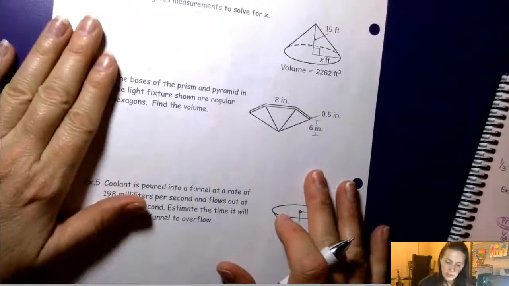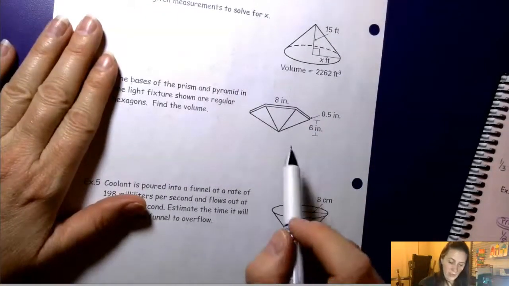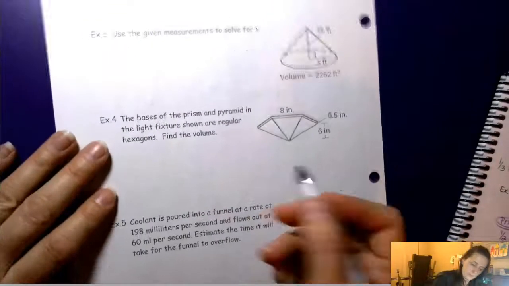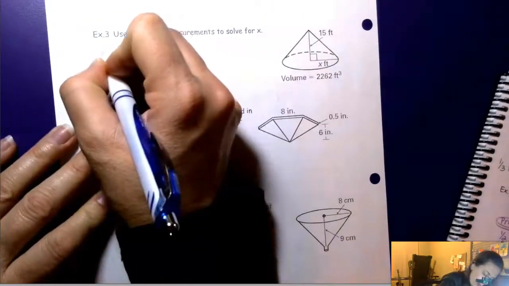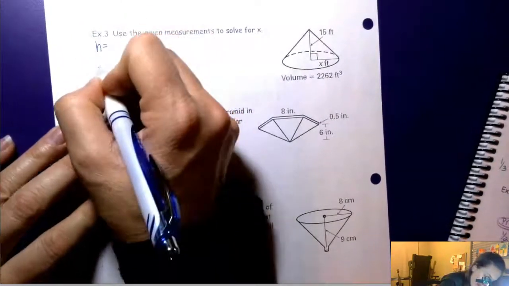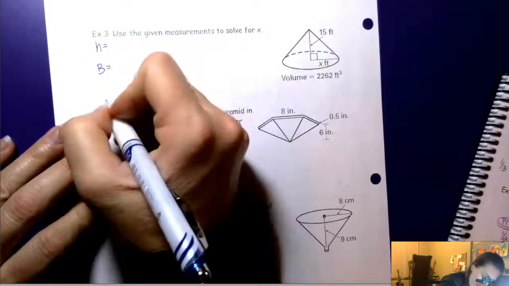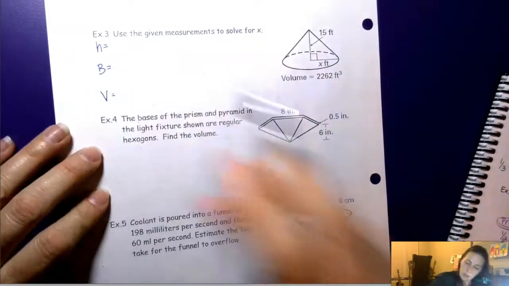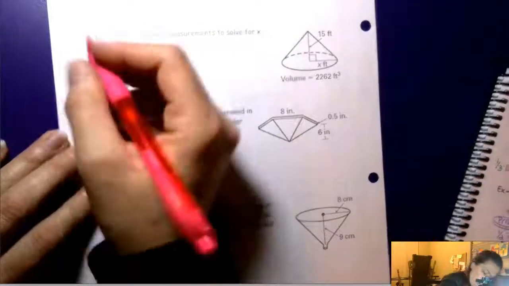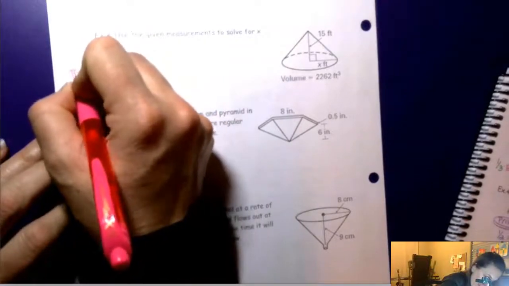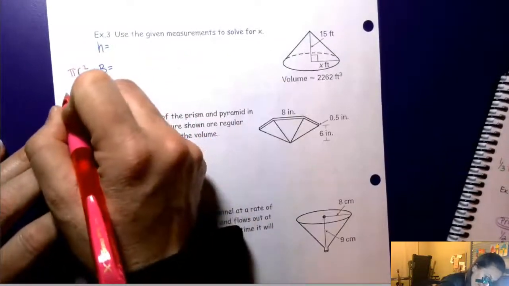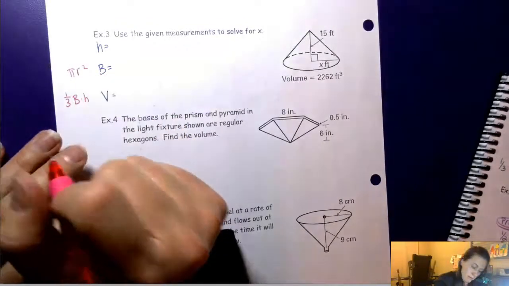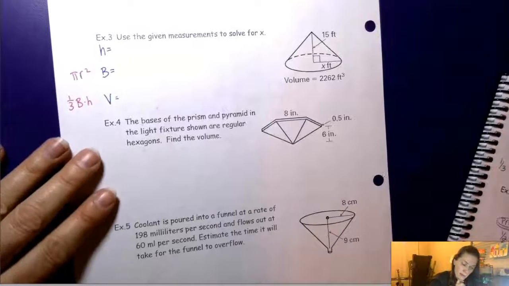Go ahead and do this one. We need to work backwards now. So what do you know, and can you find that out? I always need my height, I need my area of the base, and my volume. So area of the base is pi r squared. Volume is 1/3 area of the base times the height. Well, can I work this out?